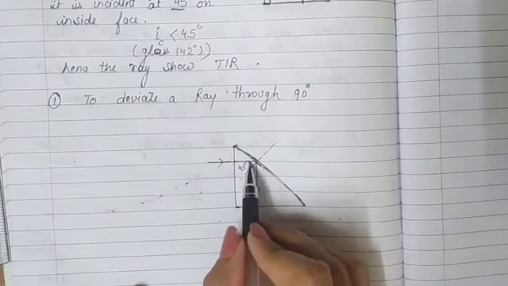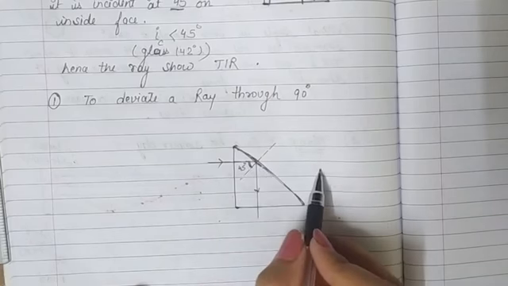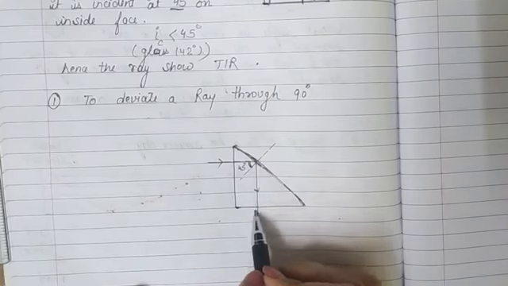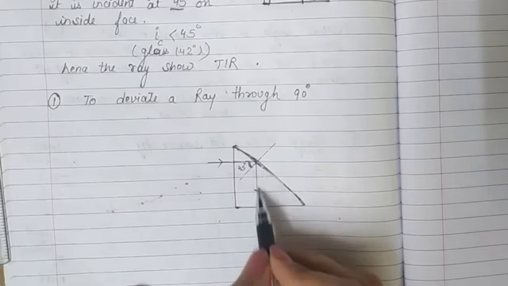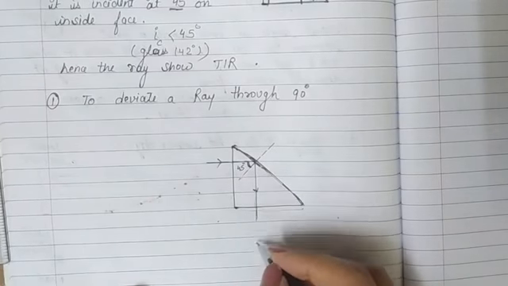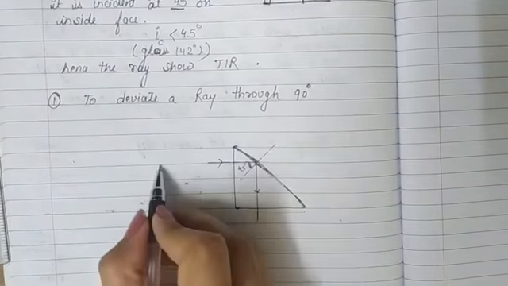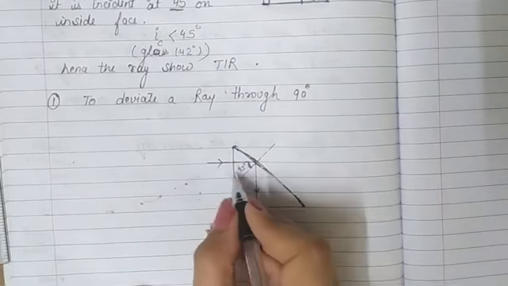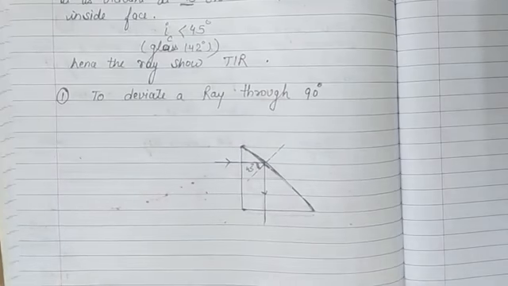That's why this ray will not pass into the air, but it gets totally reflected inside the prism like this. Now this ray that we are getting is along the normal of this face, and it will go undeviated like this. That means the ray is coming in horizontally and we are getting it vertically. Now there is a deviation of 90 degrees between the incident and the emergent ray. So that's how we can deviate a ray by 90 degrees using this prism.